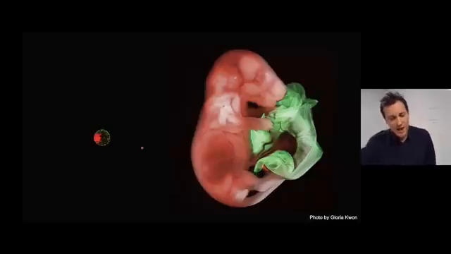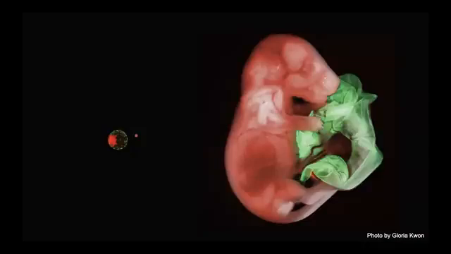So this is kind of interesting if you look at the big picture here, because as we all know, those extraembryonic tissues, the placenta and the yolk sac, are extremely important to support the development of the fetus. But at the very beginning, before implantation, it is actually the opposite.